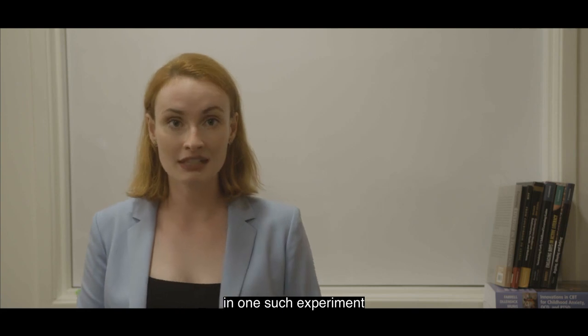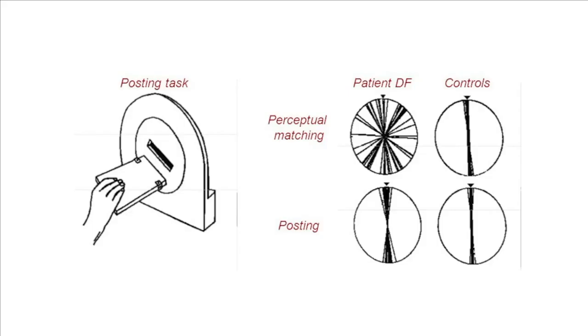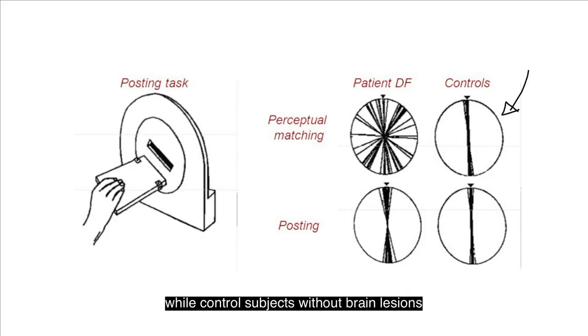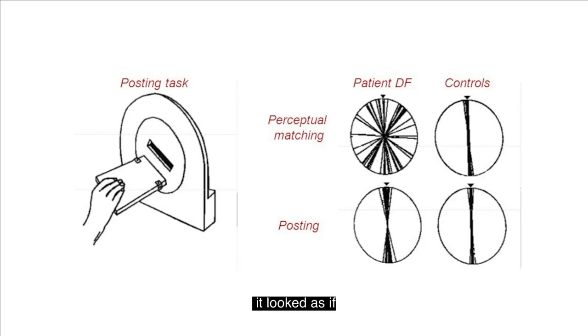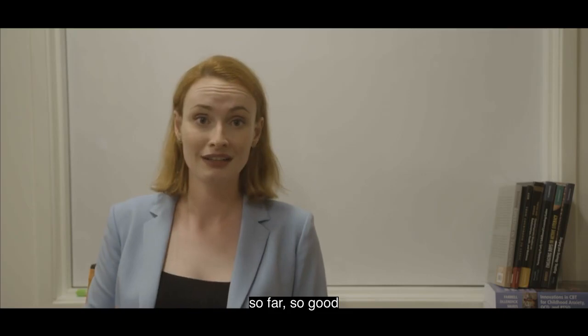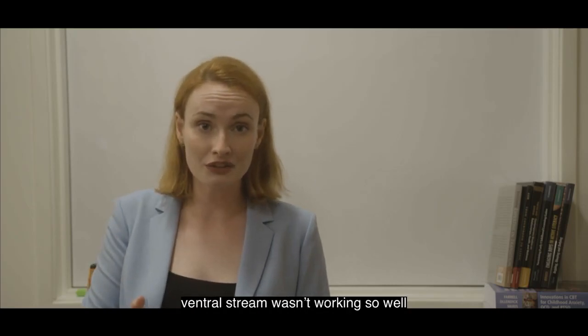In one such experiment, they asked DF to look at a slot and rotate a card in her hand to match the orientation. The results are shown here. See the upper two plots, perceptual matching, which plots the actual responses made over several trials. While the control subjects without brain lesions could do this precisely, DF's responses were all over the place. It looked as if she couldn't see the orientation. So far, so good. It makes sense given that her ventral stream wasn't working well.